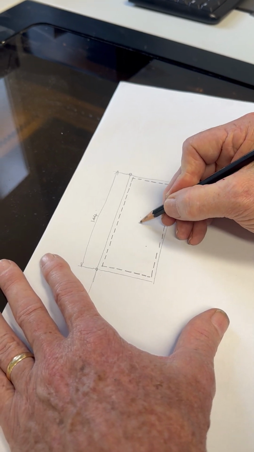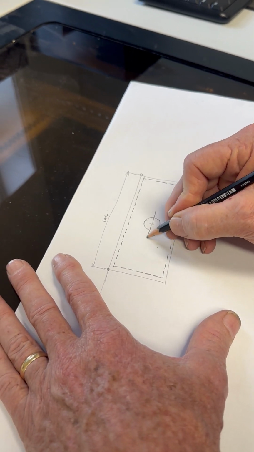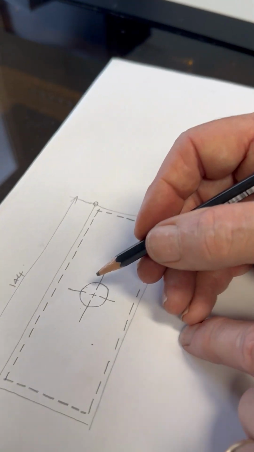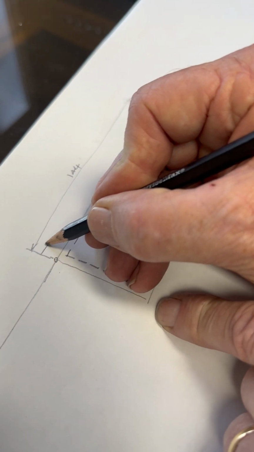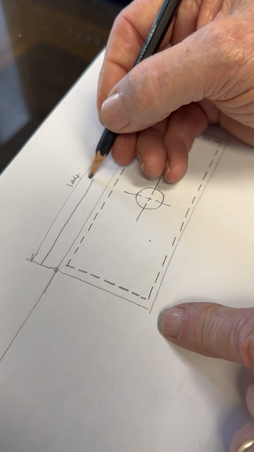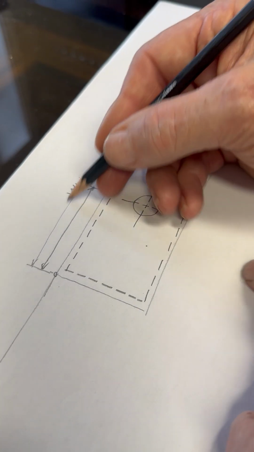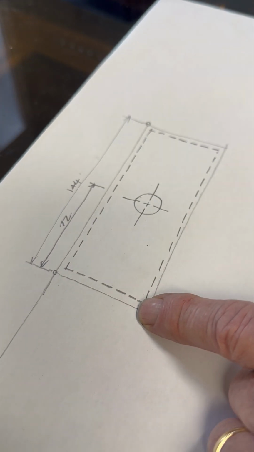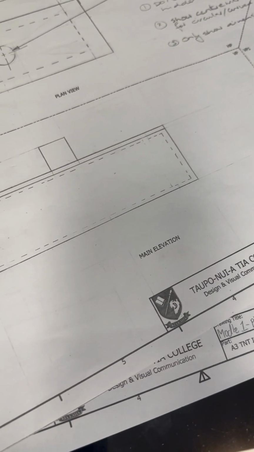In the middle, I've got a circle for some kind of a knob. I need to make sure I've shown that with a center mark, because all curved objects should have a center mark. From the end of this object, I also want to show a dimension that goes to where the center mark is. And if it's halfway, then that would be 72 millimeters.